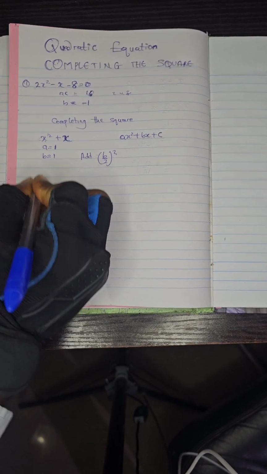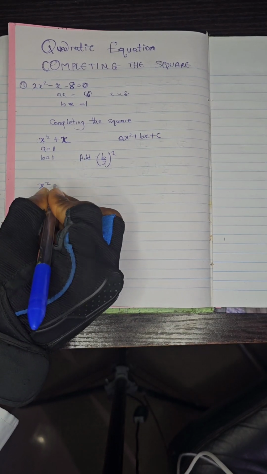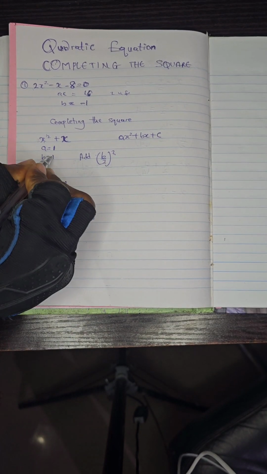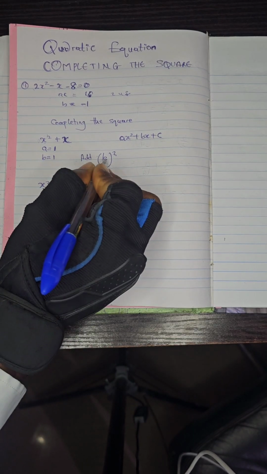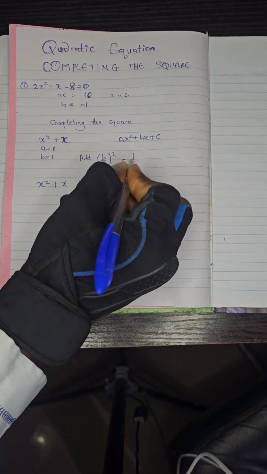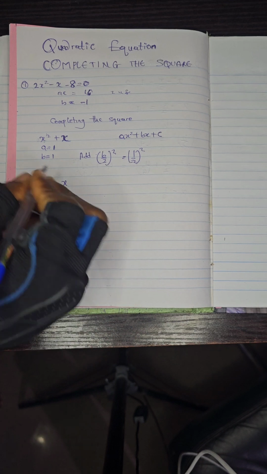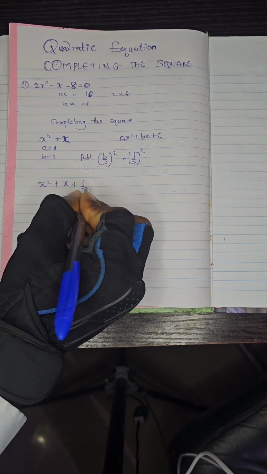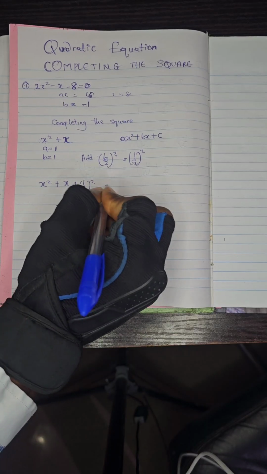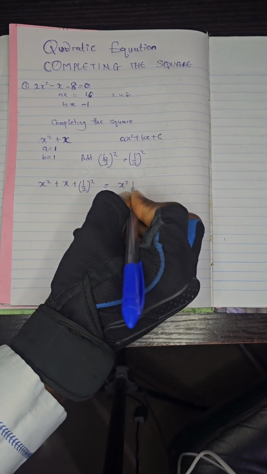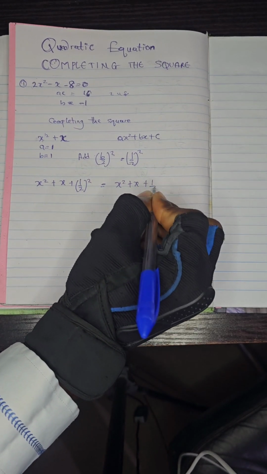So let's solve. We have x squared plus x. Our b is 1, so b over 2 all squared in this case will be 1 over 2 all squared. So plus 1 over 2 all squared. This is equal to x squared plus x plus 1 over 4.